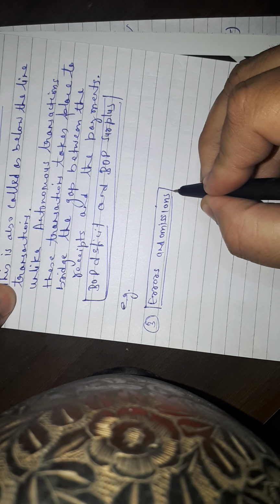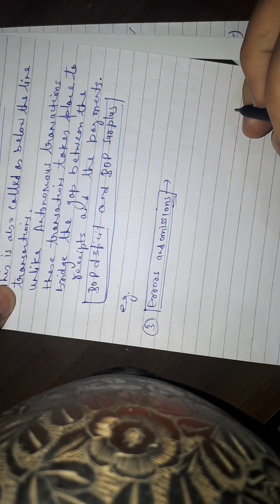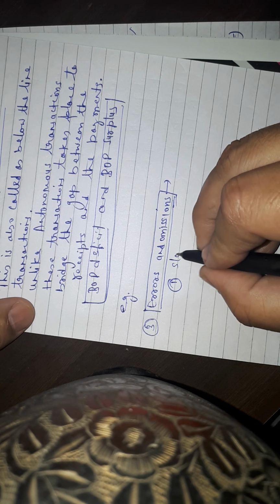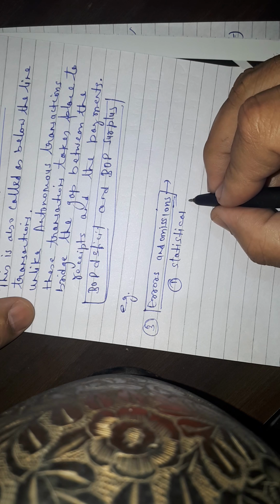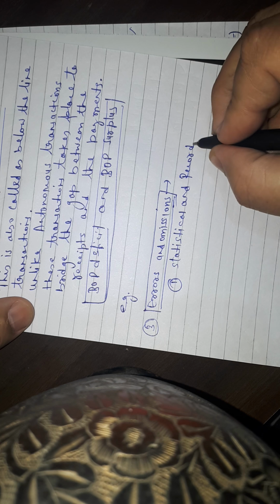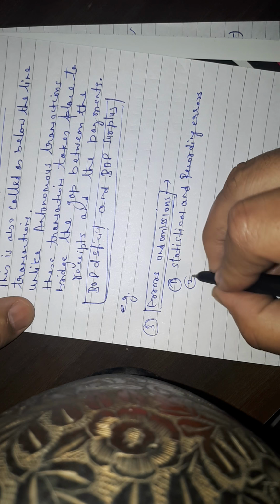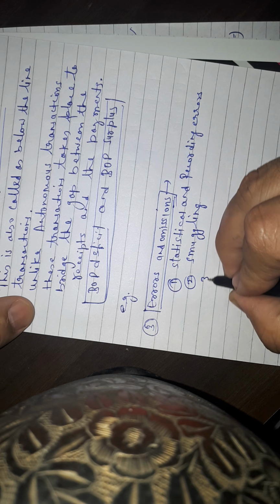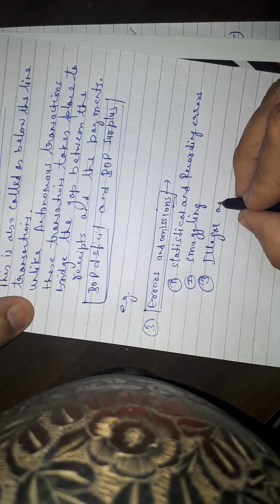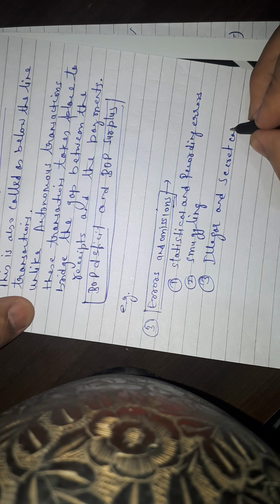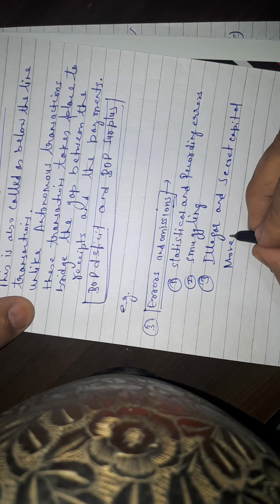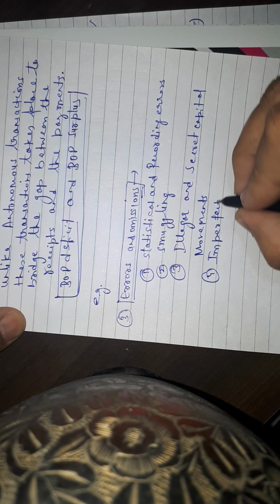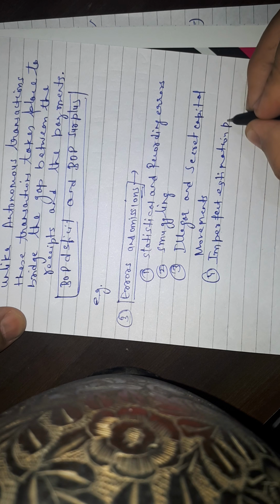Students, we should understand that for a country it is difficult to record all international transactions accurately because of certain reasons like statistical and recording errors, smuggling, illegal and secret capital movements, and fourth, imperfect estimation procedure.